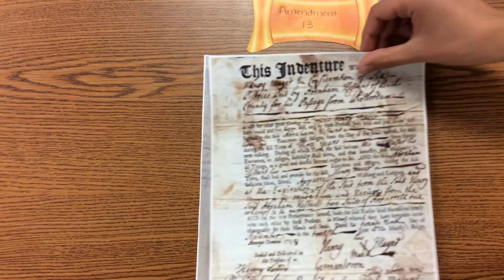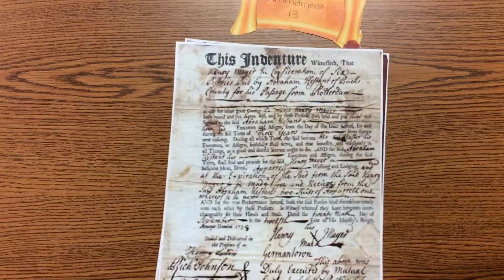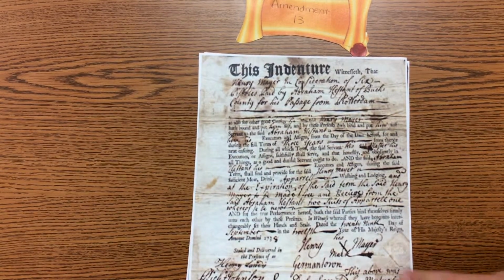The 13th Amendment, passed by Congress January 31st, 1865, and was ratified December 6th of that year. This amendment abolished slavery altogether. Fun fact! At the time, the United States was the only country which still allowed slavery.